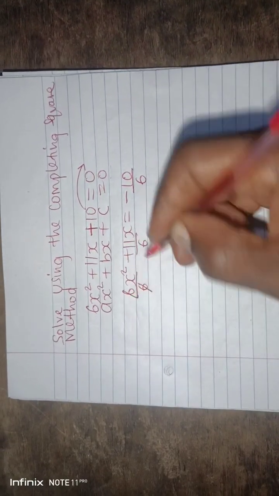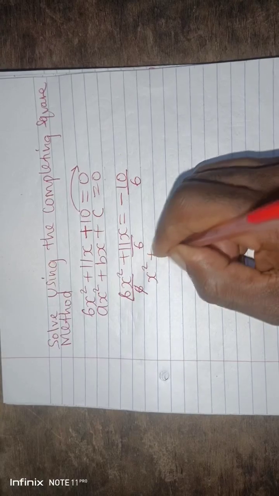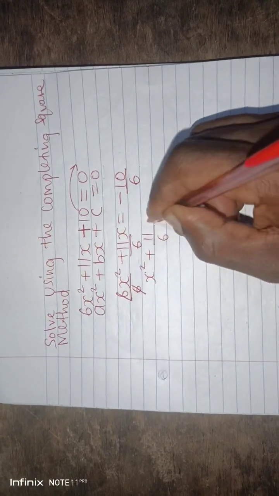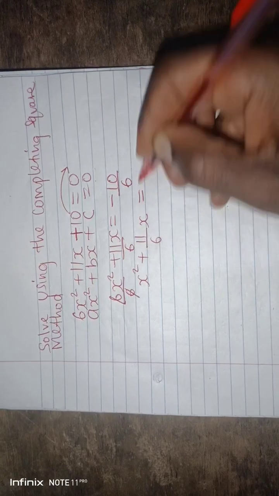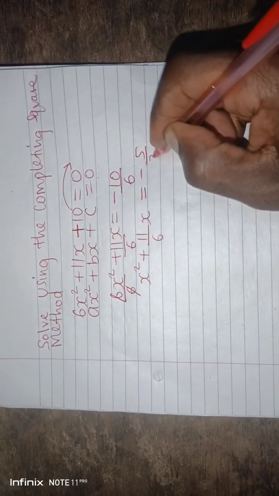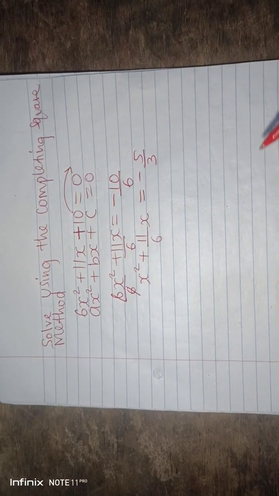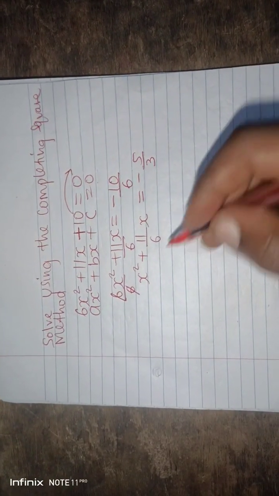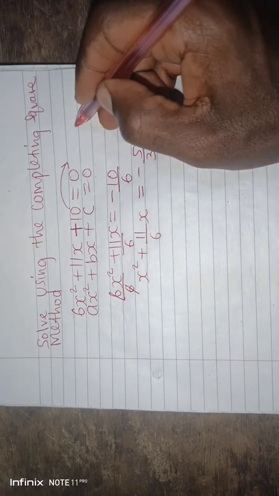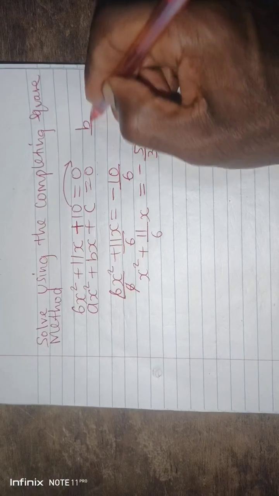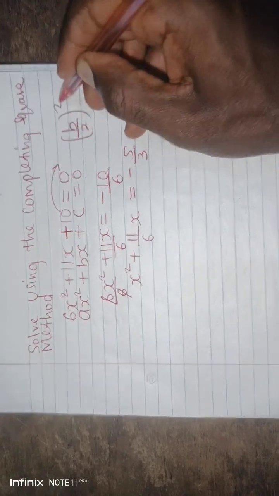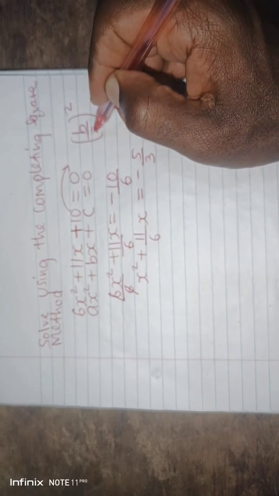So this and this will disappear. So I'll be left with x squared plus 11 over 6x, that must be equal to negative 5 over 3. If it gets simplified, it gives us that as our answer. So we can further employ the concept referred to as b over 2 squared. You pick the b, you divide by 2, then you square. This is where we employ the completing of the square. So you square, then you complete that expression.